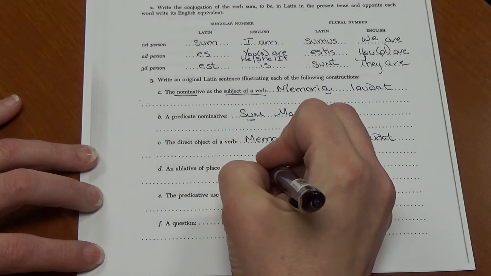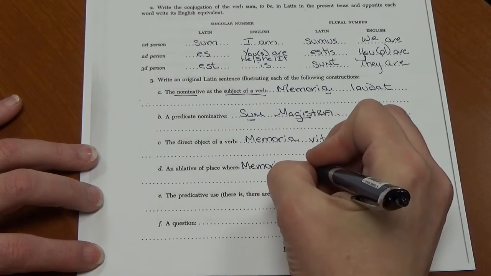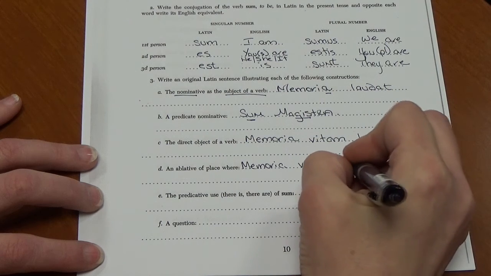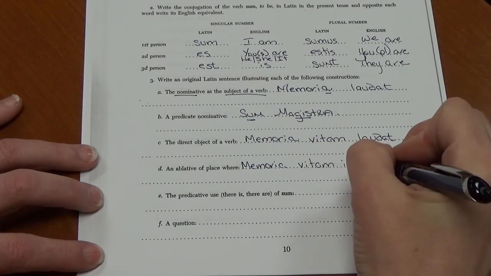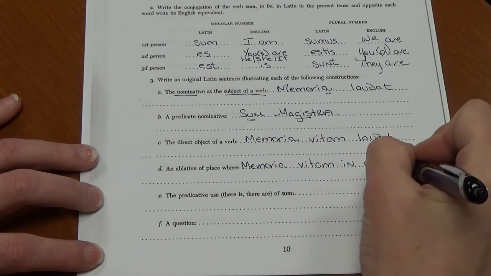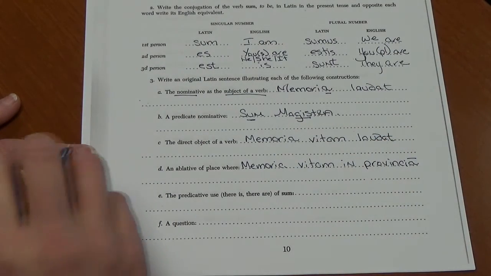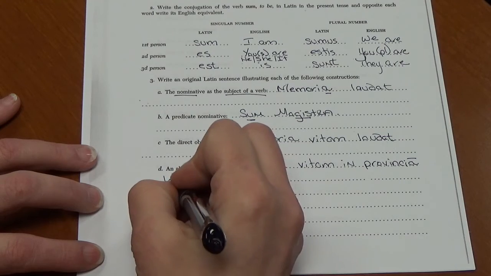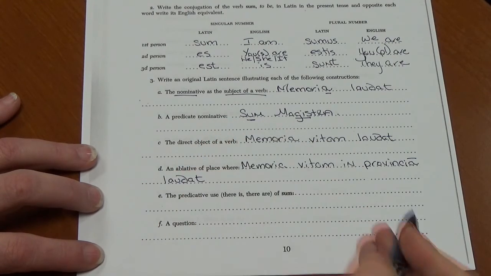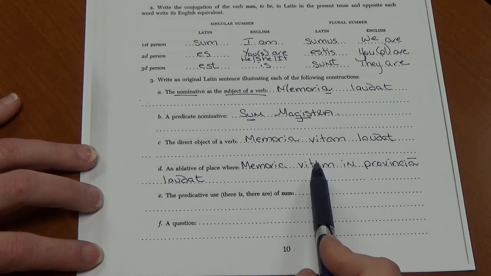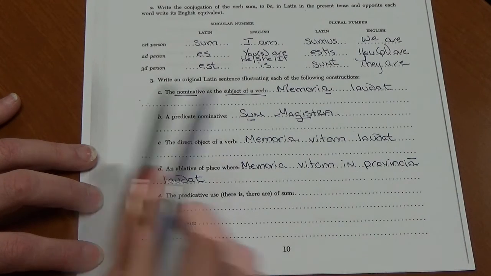Memoria vitam in provincia laudat. Remember that long mark because it's ablative singular. The memory is praising life in the province.